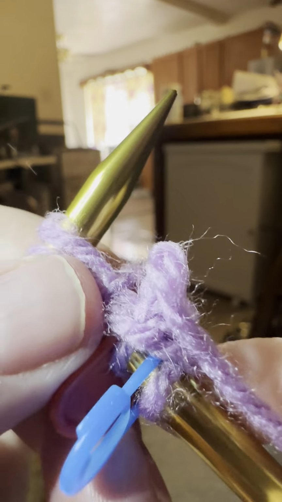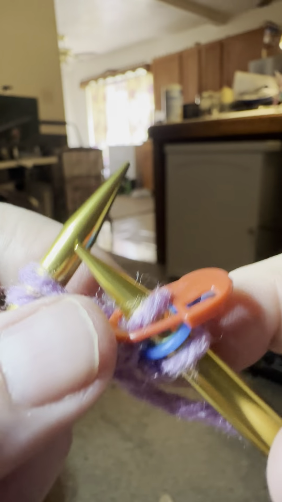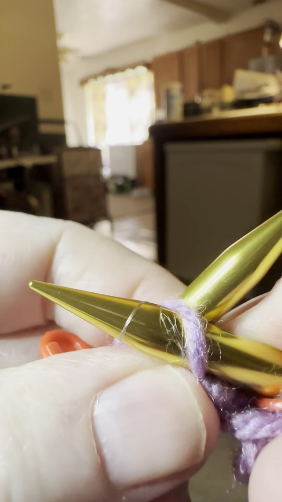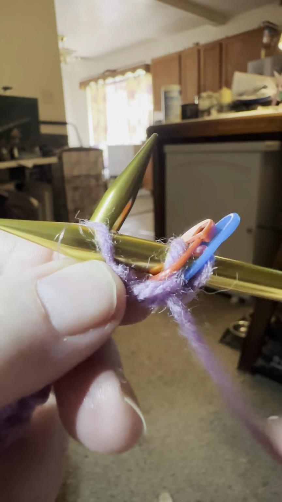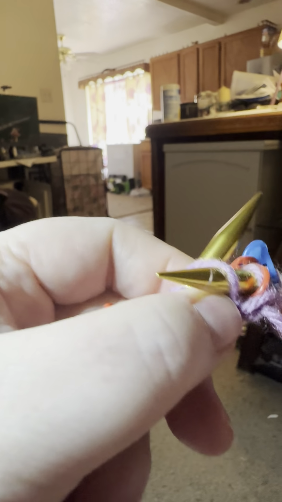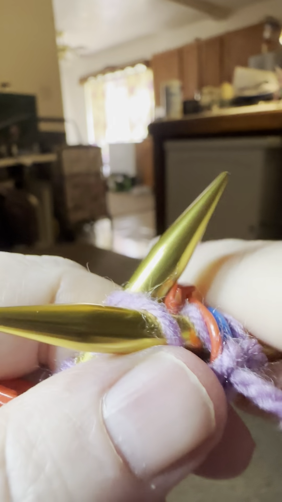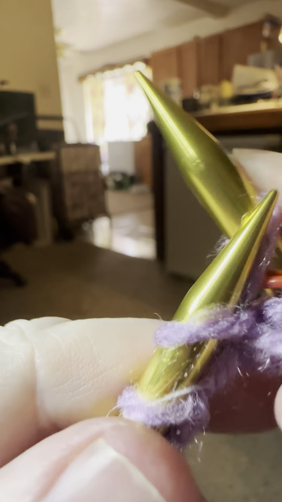Okay. Oh my goodness. Sorry about that. It split on me. These needles are so big. Trying to do big needles so it's easier for you to see. Oh, there is a piece of fuzz there. Okay. I'm new to knitting too.